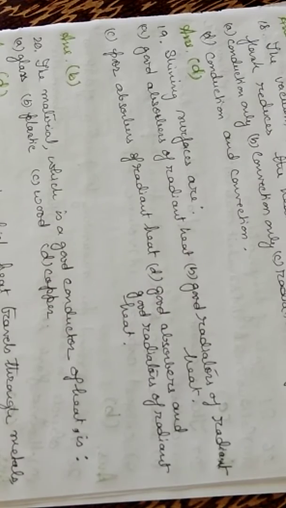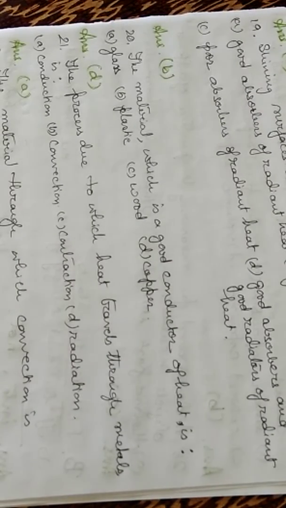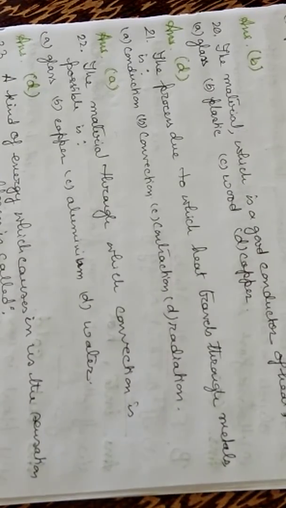Now, shining surfaces are A, good absorbers of radiant heat, B, good radiators of radiant heat, C, poor absorbers of radiant heat, D, good absorbers and good radiators of radiant heat. The answer is B, good radiators of radiant heat. Now, the material which is a good conductor of heat is glass, plastic, wood or copper. It's copper. The process due to which heat travels through metals is conduction, convection, contraction, radiation.